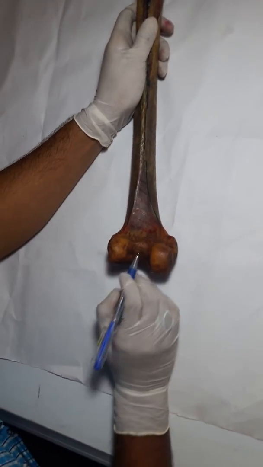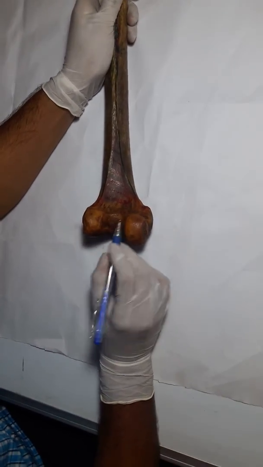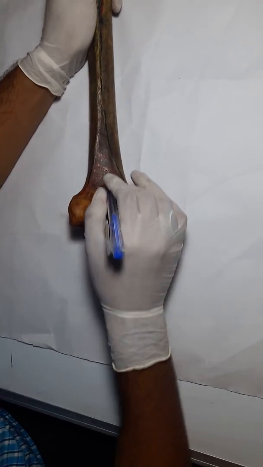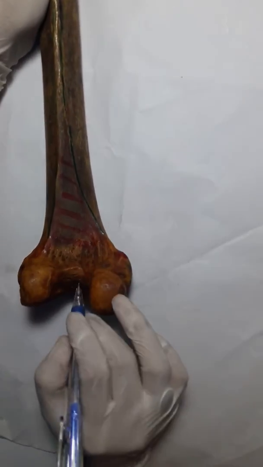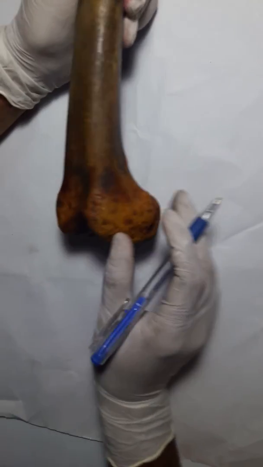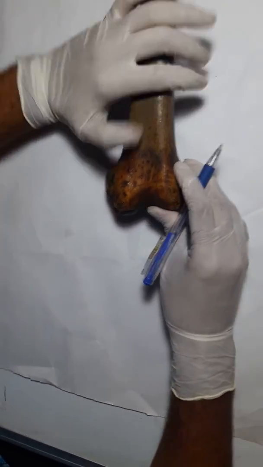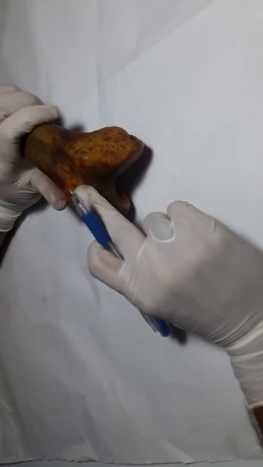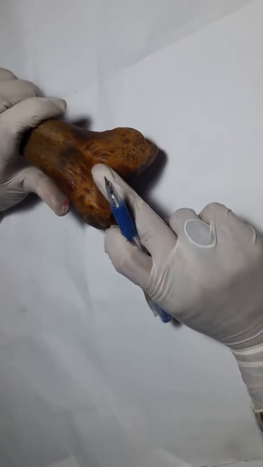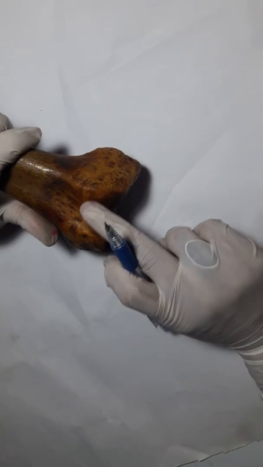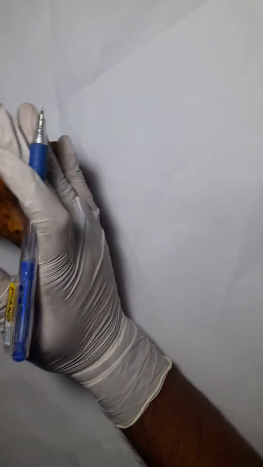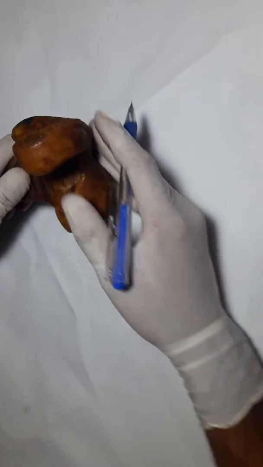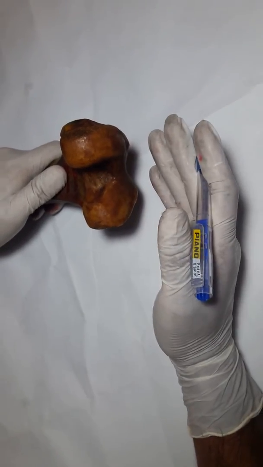Then between the two condyles we have the intercondylar fossa, then the intercondylar line which is separating this popliteal surface from the intercondylar fossa. Then we have the articular surface which is covered with hyaline cartilage, and it is divided into two parts. This is the patellar surface of the articular surface, and here inferiorly and posteriorly is the tibial part of the articular surface.